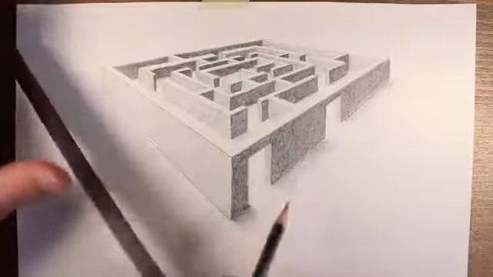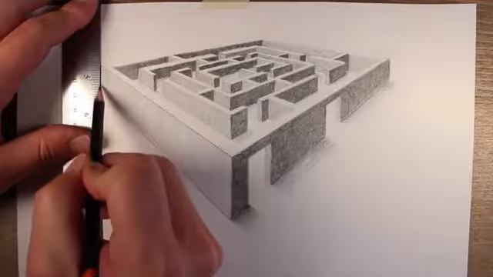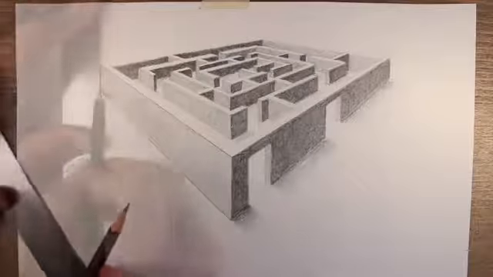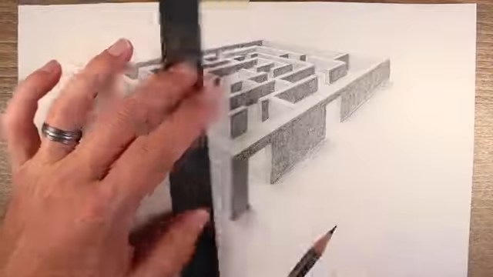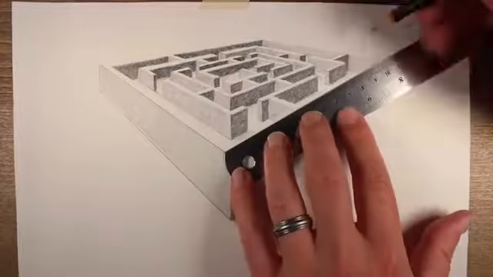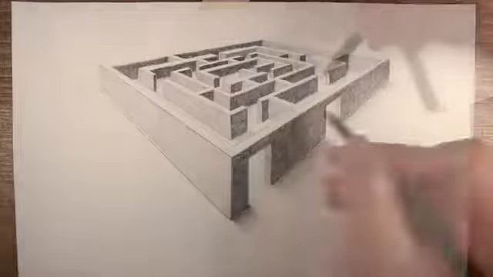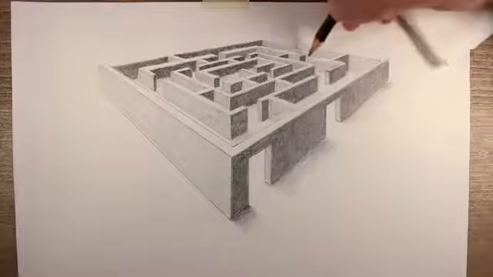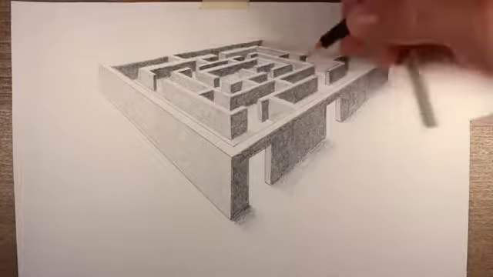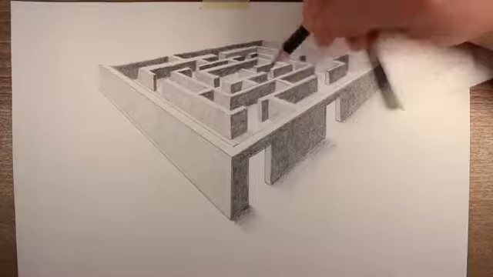To push the contrast even further, in areas of the drawing, I'm going to accentuate some of the edges of the maze. I'll use an HB pencil here because I don't want the softer graphite to be overpowering and produce too much contrast. I won't use the ruler for all of the lines that I accentuate here. I do want there to be a bit of an organic feel to the drawing and not feel too stiff.